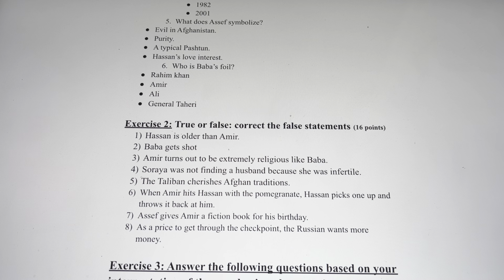But in the end, it did show that they are quite alike, because they both went through guilt because they betrayed people that were very close to them, Ali and Hassan. And not only that, but they had to go through redemption. Now, Baba never really went through redemption. He did many things to redeem himself, such as giving Hassan the surgery to fix his cleft lip. And Amir tried many things. Most importantly, of course, was taking in Sohrab after Hassan passed away. But he also tried redeeming himself with the pomegranate, after he threw the pomegranate at Hassan and wanted Hassan to throw it back at him, but Hassan never did so. So he also tried that.